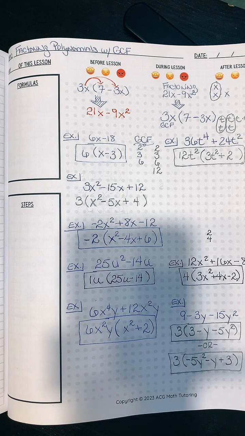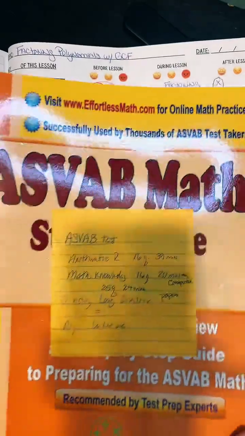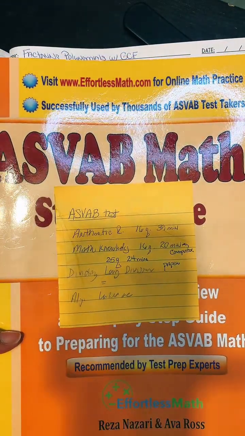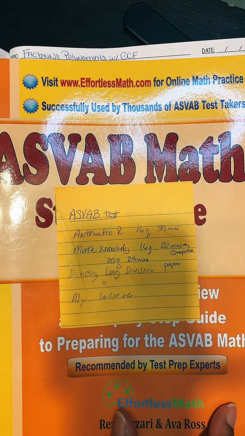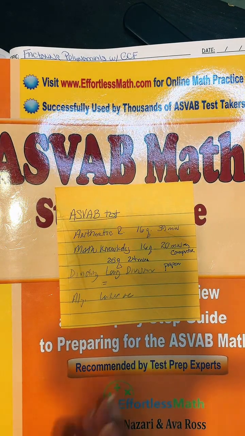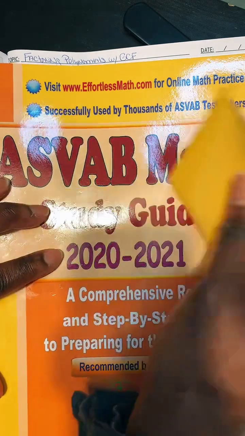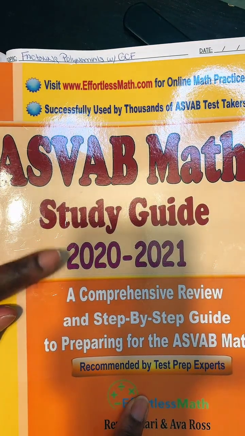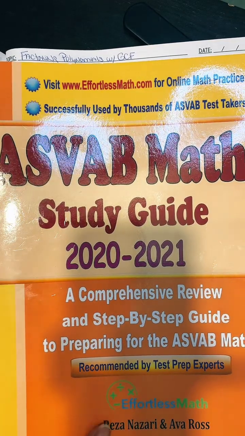What's the book called? Which book? This one? The ASVAB math, and this I got off of Amazon. My little note thing. This one's from like 2020 to 2021, but they have some updated ones as well.